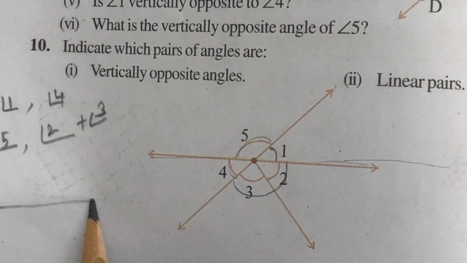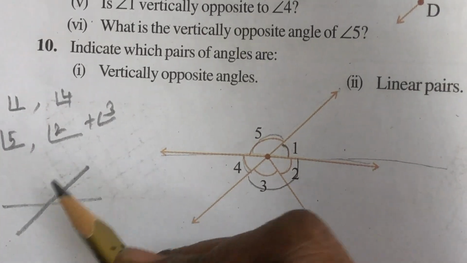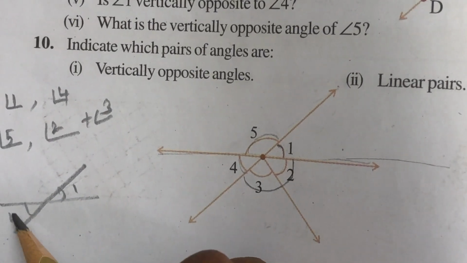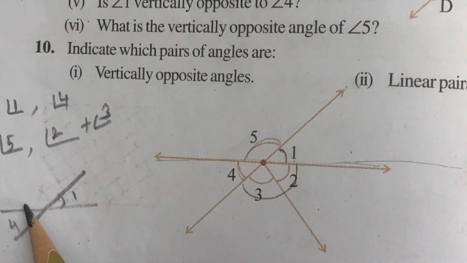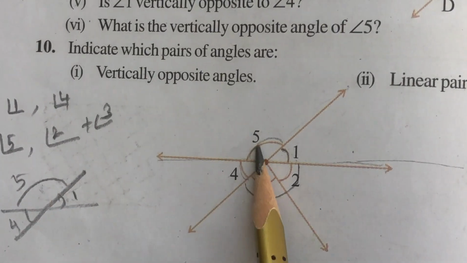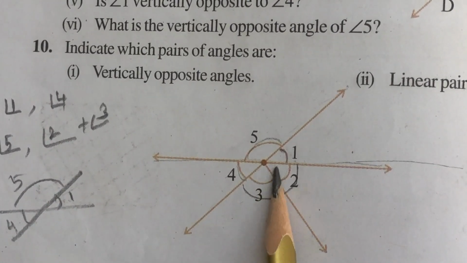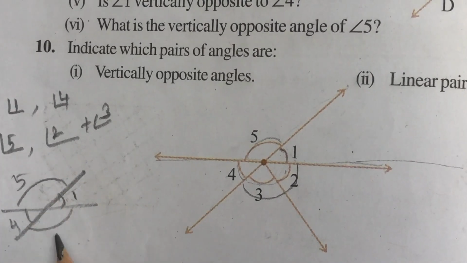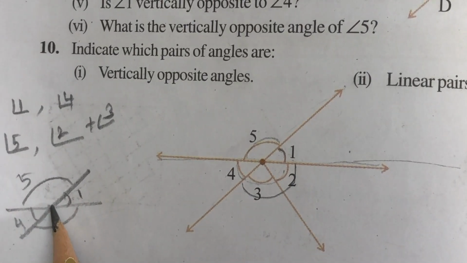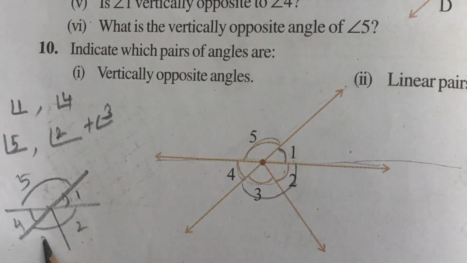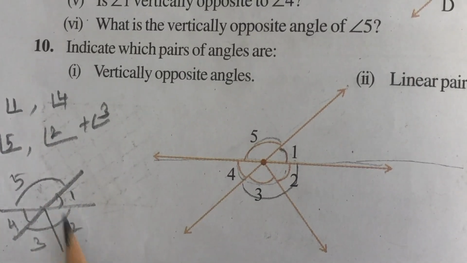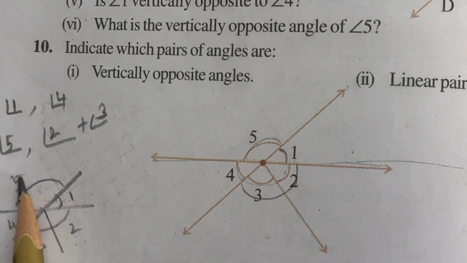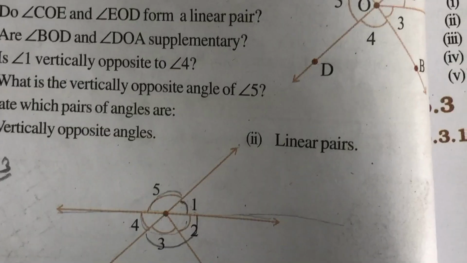See, they have made it like this, right? This is 1 and this is 4, vertically opposite, right? Here they have given 5. Correct? But here they divide it into 2 and 3. The full angle is equal to 5. But they divide this into 2 and 3. So this 5 is vertically opposite to 2 plus 3, not to 2 or 3 alone. So 5 is vertically opposite to 2 plus 3.